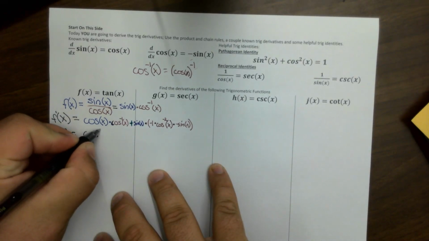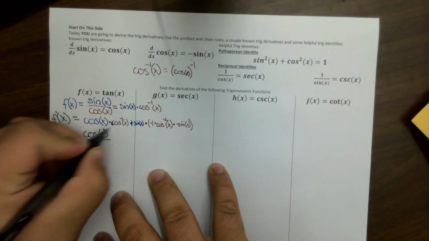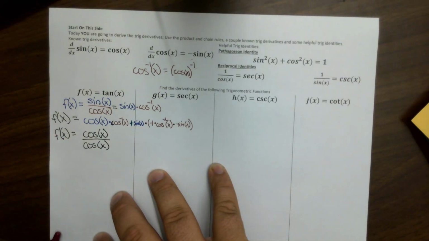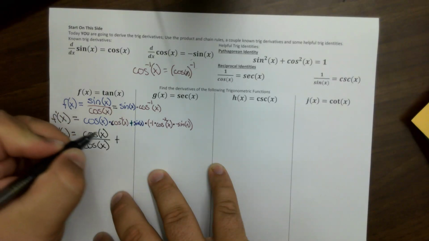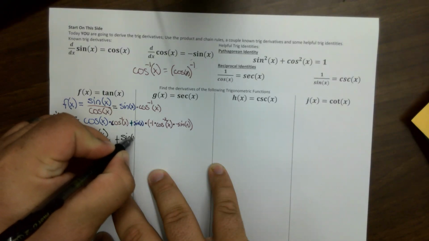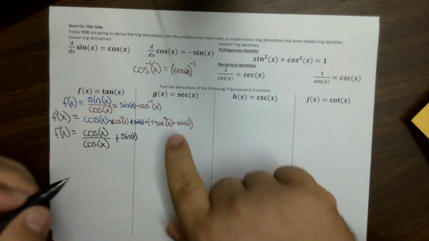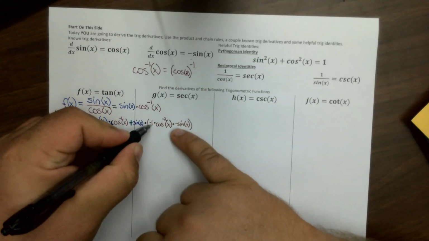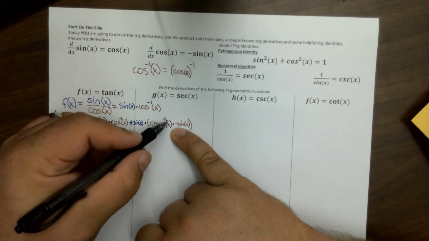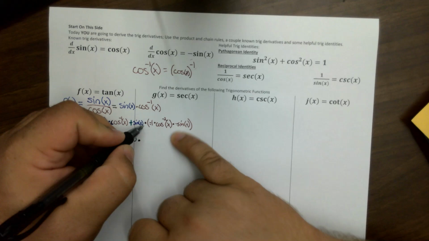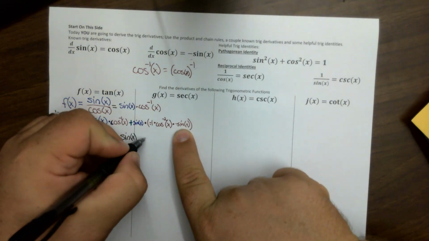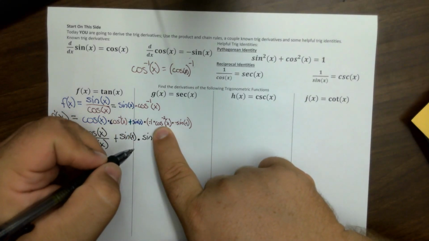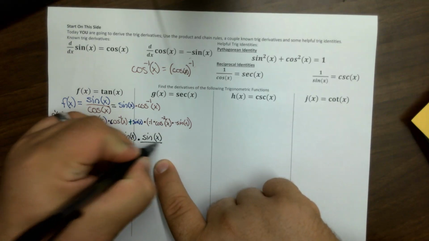Cosine of x over cosine of x plus sine of x. Dang it, I ran out of space again. Let's rewrite this so that it's a little bit nicer. The negative ones, there's one here and there's one right there, are going to cancel. Sine of x is going to stay in the numerator. Cosine squared is going to go down and be a denominator for us.